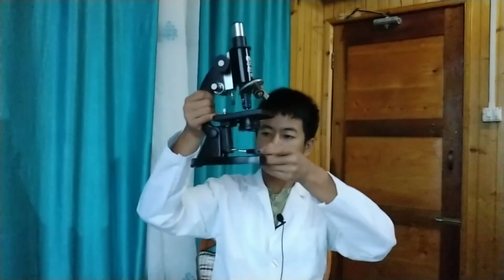And where the light is present, I just pull this mirror and the light gets onto the specimen and I can see it clearly.